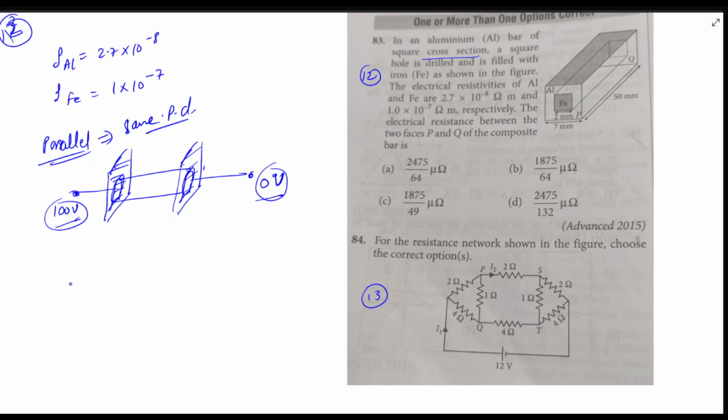Okay, now the question is very simple. So we have one resistance which is aluminium whose resistivity is rho Al. Length is the same, 50 millimeter. And area is what? So area we have to find. Look, the total area is 7 into 7, 49 millimeter square, minus 2 into 2. So it will be 49 minus 4 millimeter square.